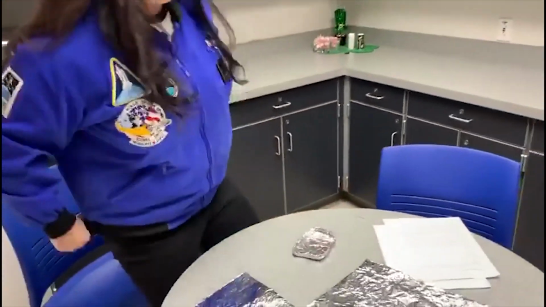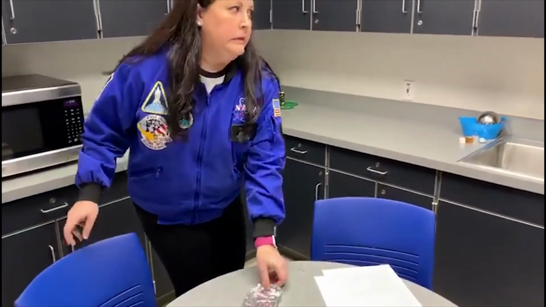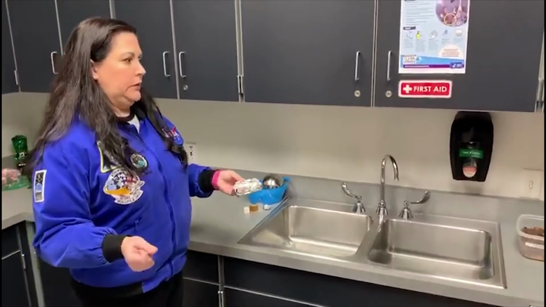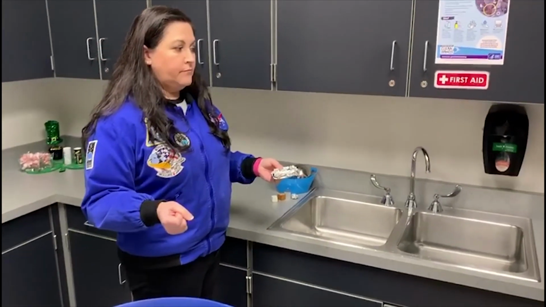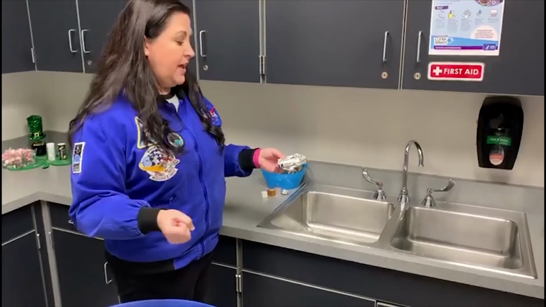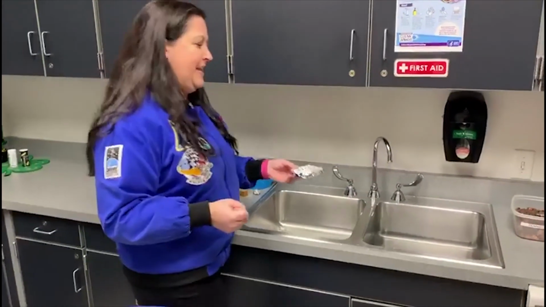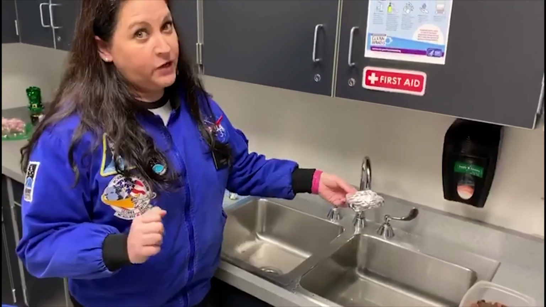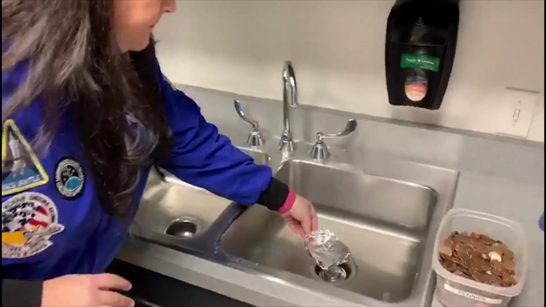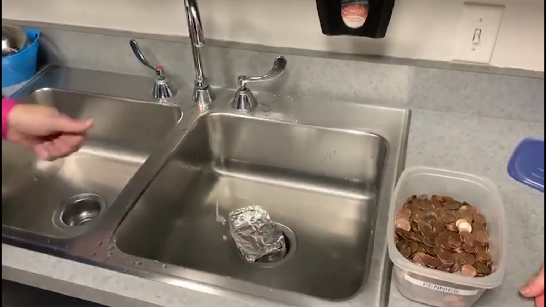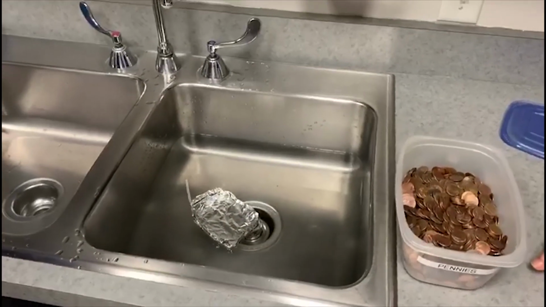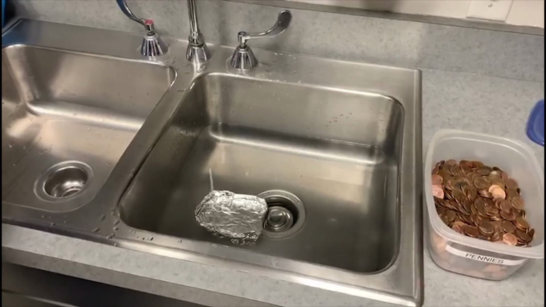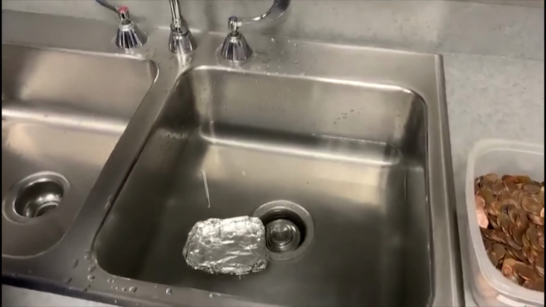All right, Miss Jennifer, bring that boat over, and we're going to put pennies in the boat. What's your prediction? How many pennies do you think it's going to hold? 15? Yeah, I'm not real optimistic. We'll see. I'm going to have faith. So, here's the first test. See if it's even going to float without pennies. Oh, very good. Okay. Now remember, barges are built to carry a lot of supplies and things.